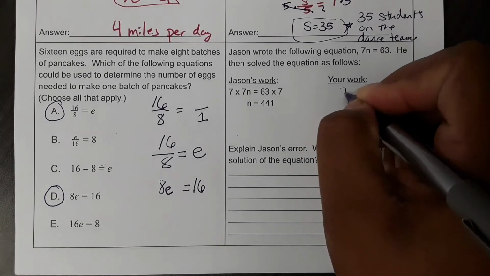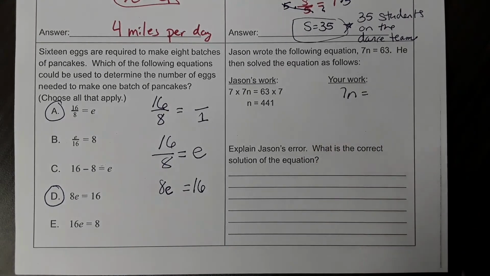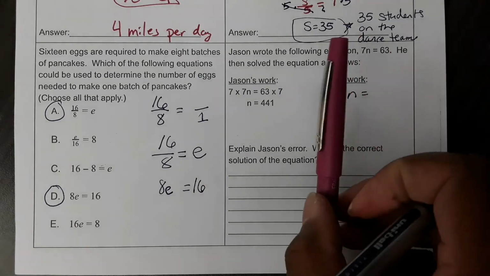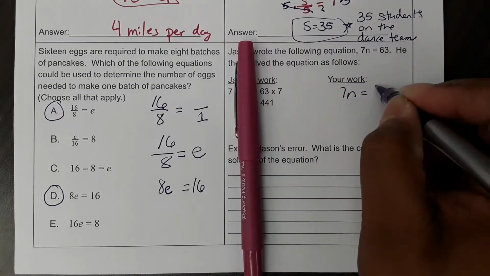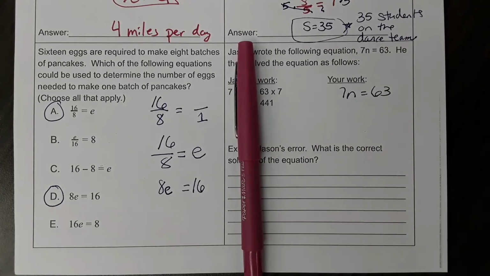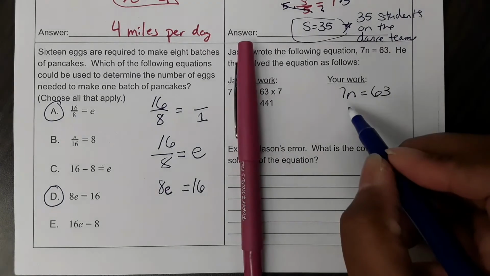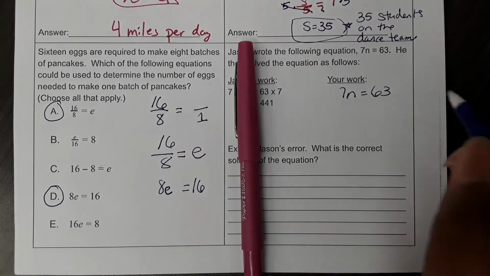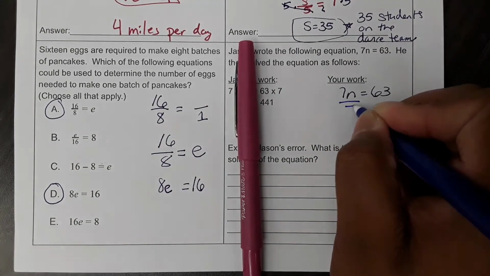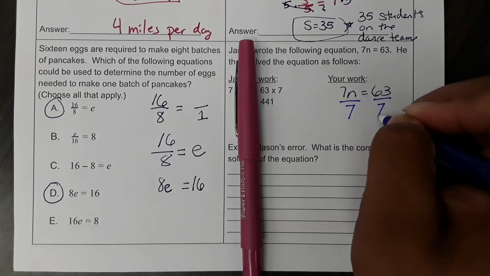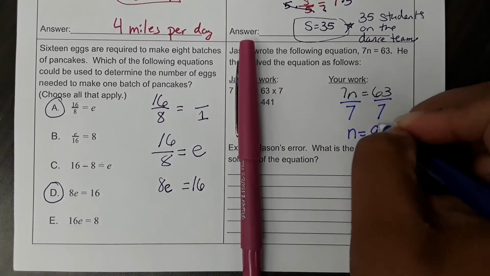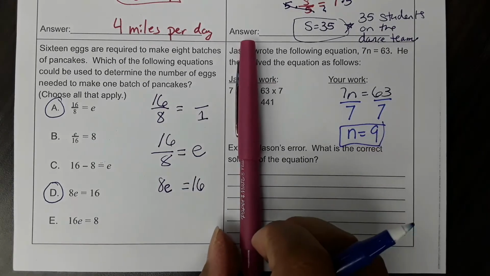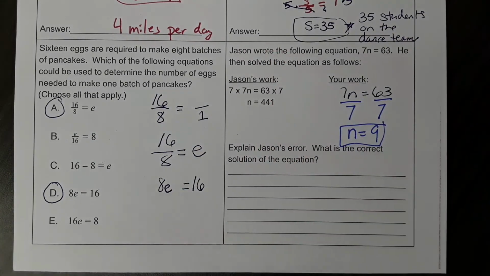So if I take 7n equals 63, and I'm just not going to look at his work right now. When I'm looking at it myself, I can say, hey, 7 is multiplied with n because 7 is the coefficient. So to undo that, I'm going to divide by 7 to bring me to n is equal to math fact 9. And now I'm going to check his work with mine.